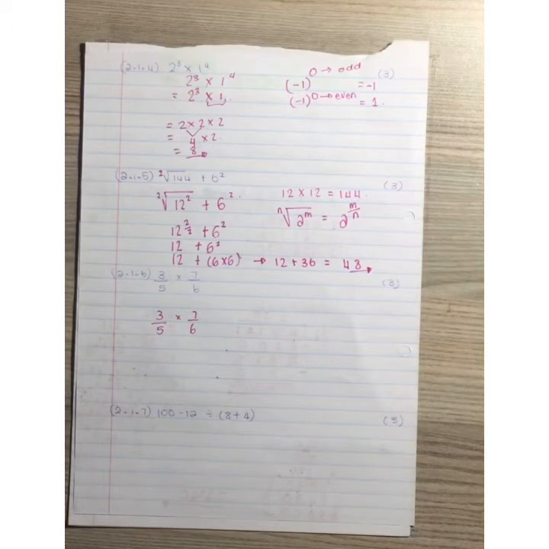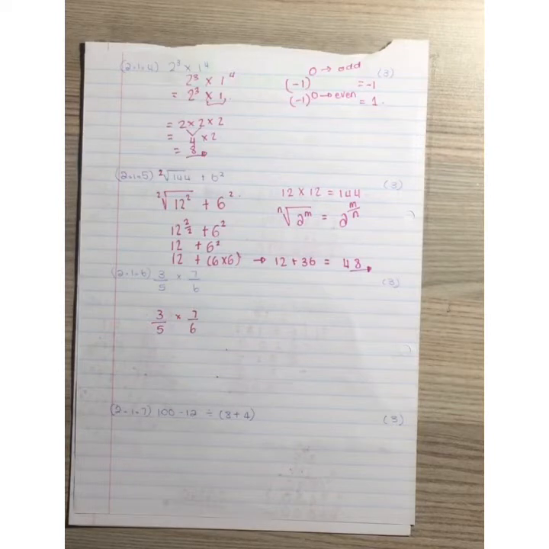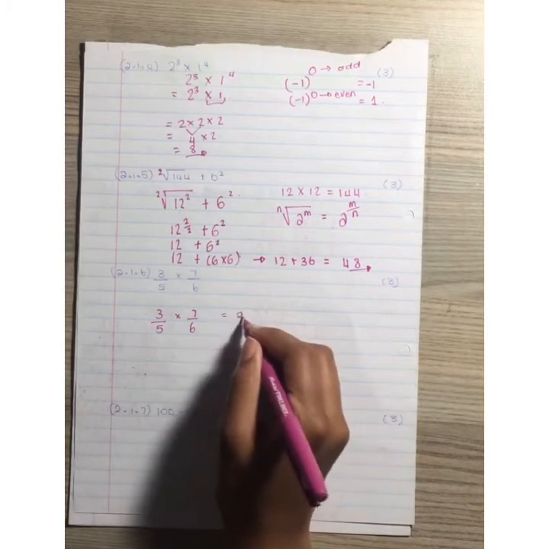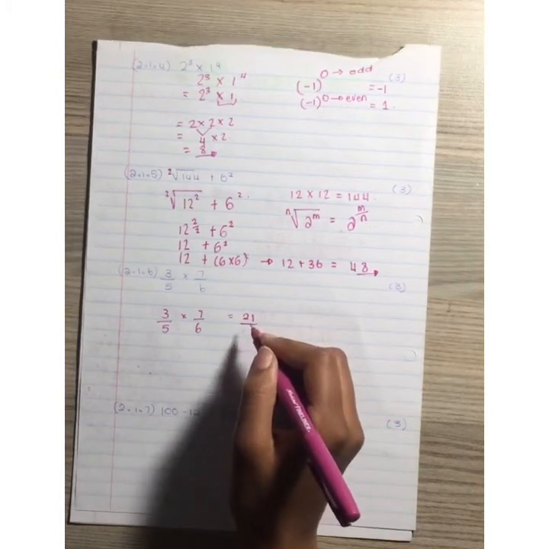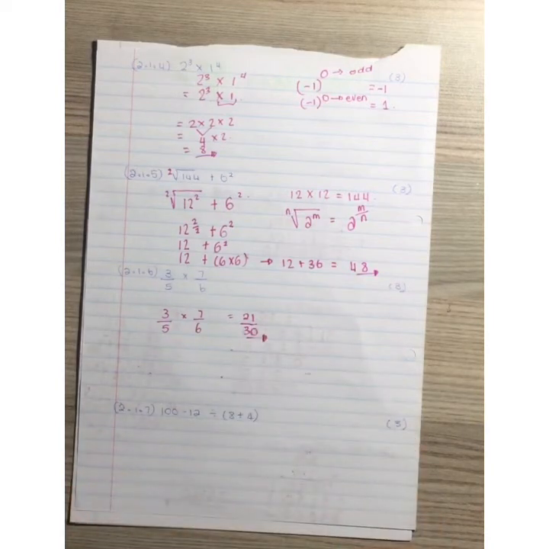Okay, but if the numbers are not related in any sort, so if they are prime numbers or if there's a prime number involved, such as 5 is a prime number, so it does not have a lowest common denominator or a lowest common multiple with 6, because 5 is a prime number. So what we need to do here is we need to say 3 times 7, which is indeed 21, and 5 times 6 is 30.